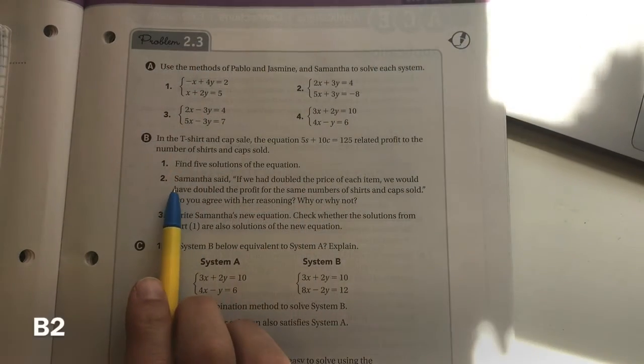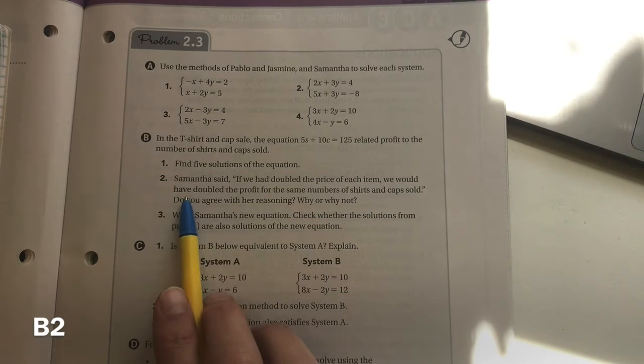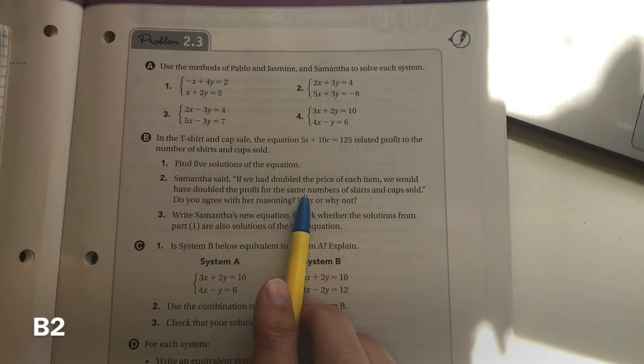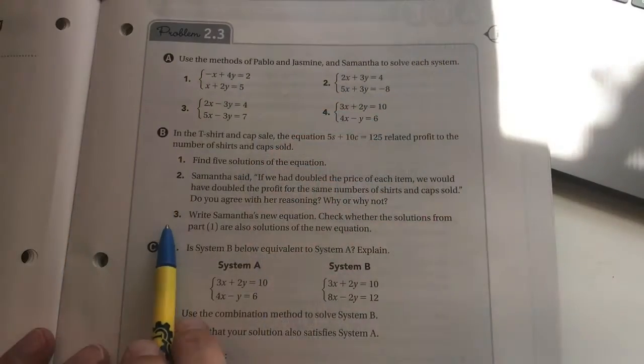All right, B2. Samantha said, if we double the price of each item, we would have doubled the profit for the same number of shirts and caps. Do you agree with this reasoning? Why or why not? Let's think about that. If we took the shirts from $5 to $10, and the caps from $10 to $20, those are doubled. So it's kind of like a scale factor type of thing. It's times 2, times 2, times 2, all the way. So it ended up being $250. So yeah, that makes sense. I agree with her reasoning. Sure. Nice job, Samantha.